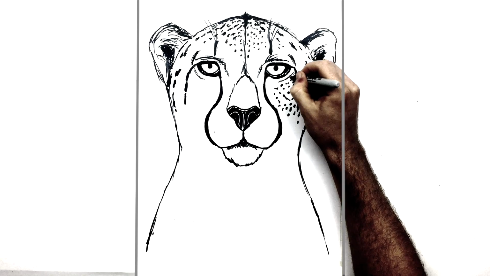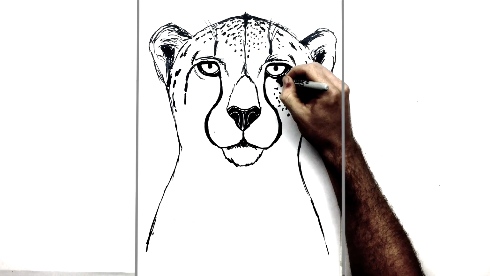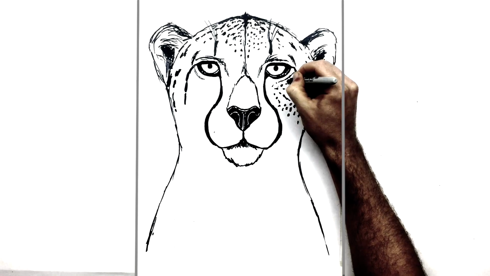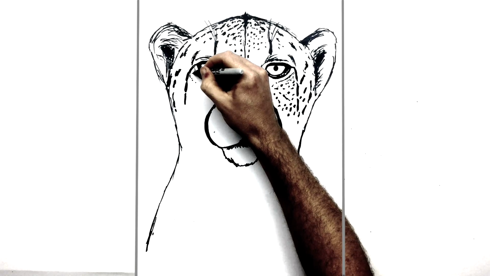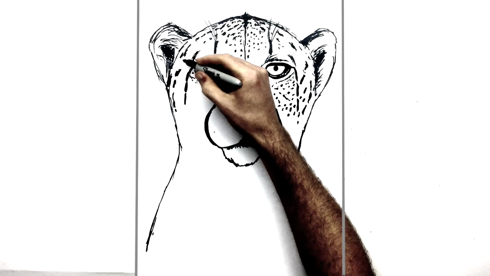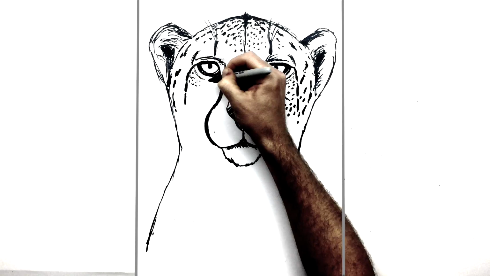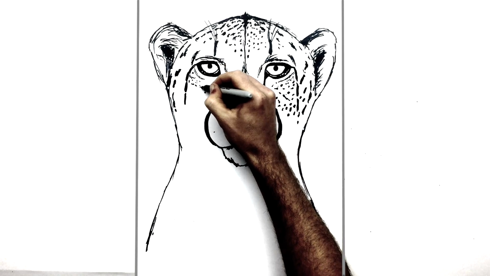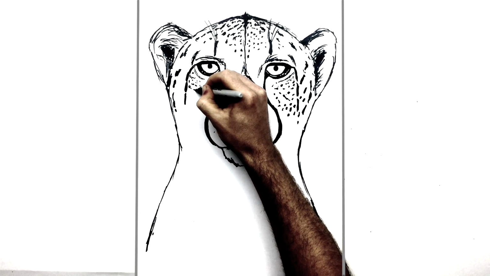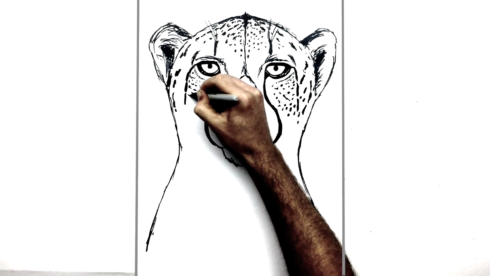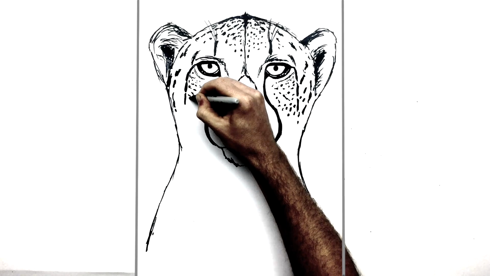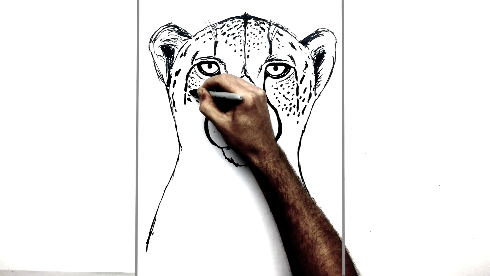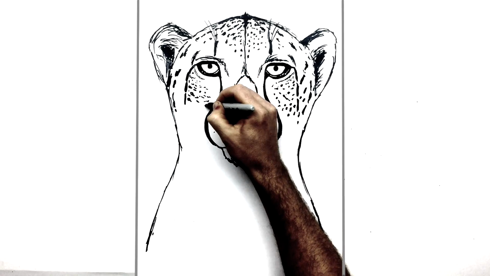So lots of small ones up in here. Same over this side pretty much. They get slightly bigger as we start to travel down.